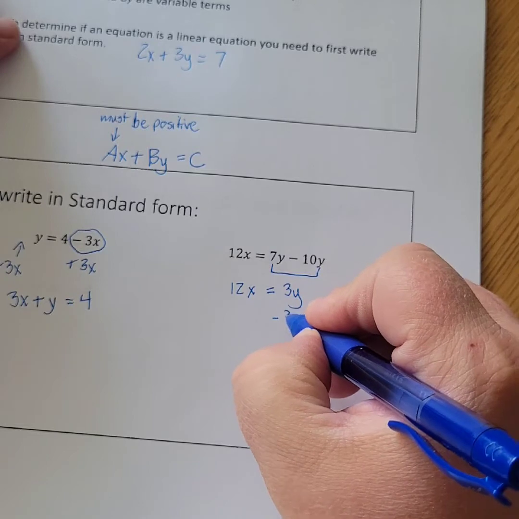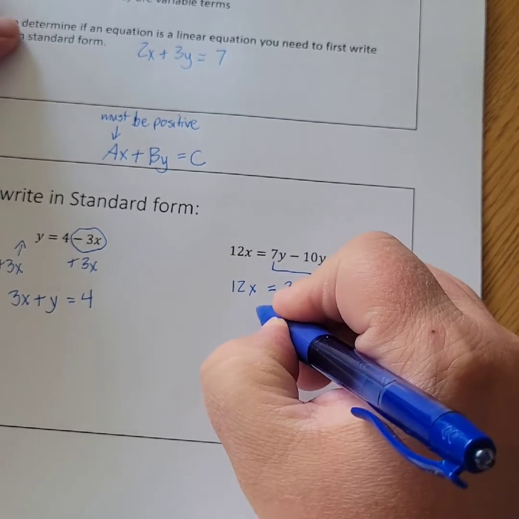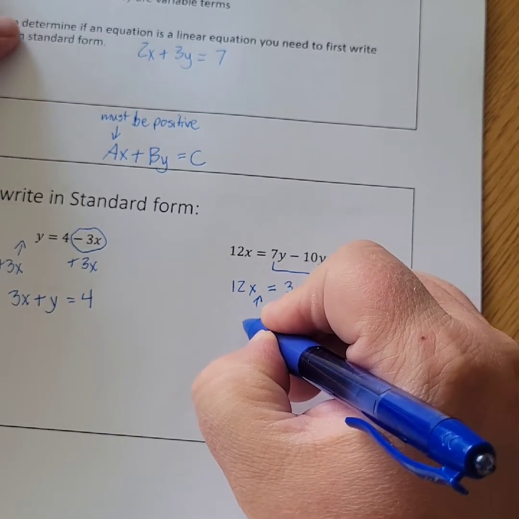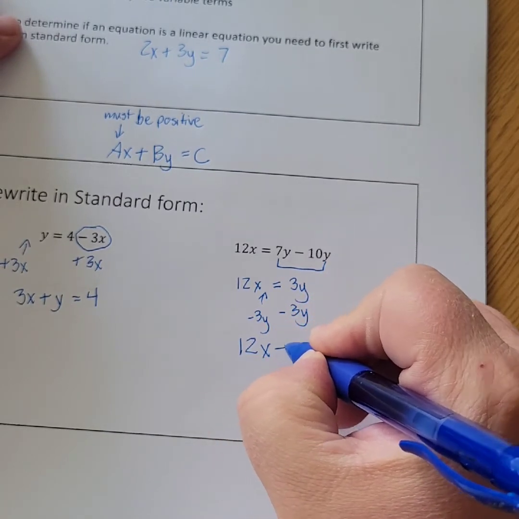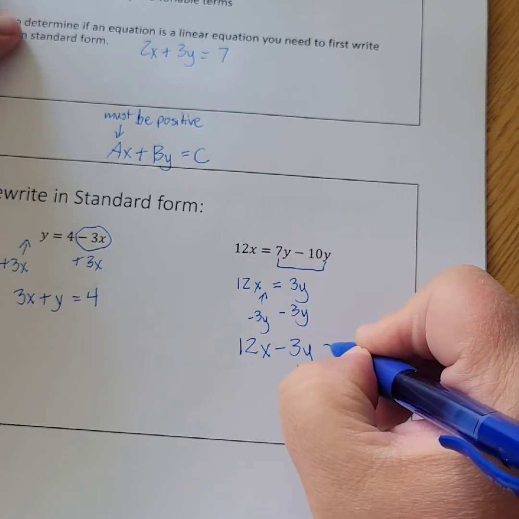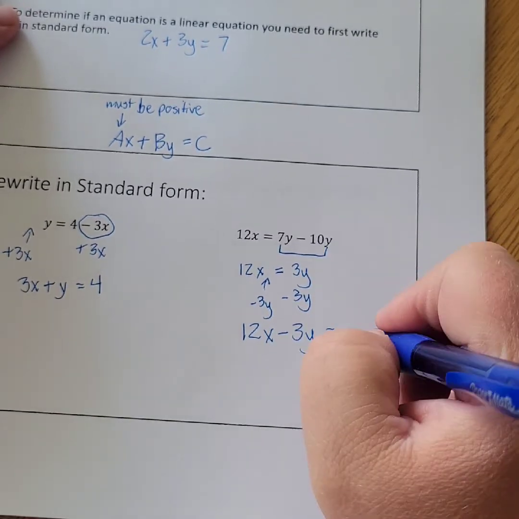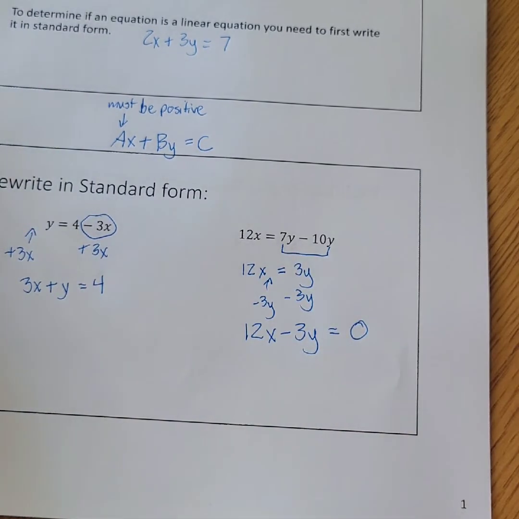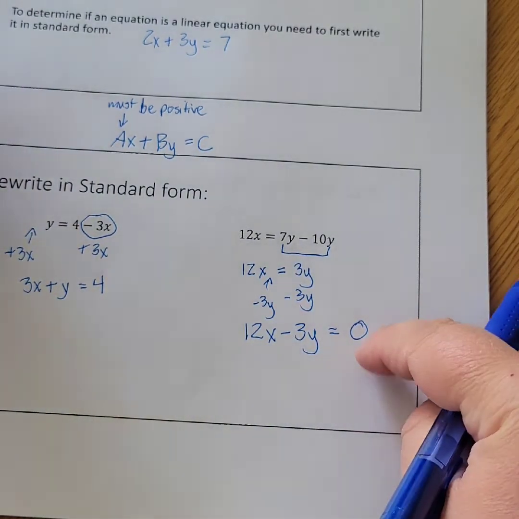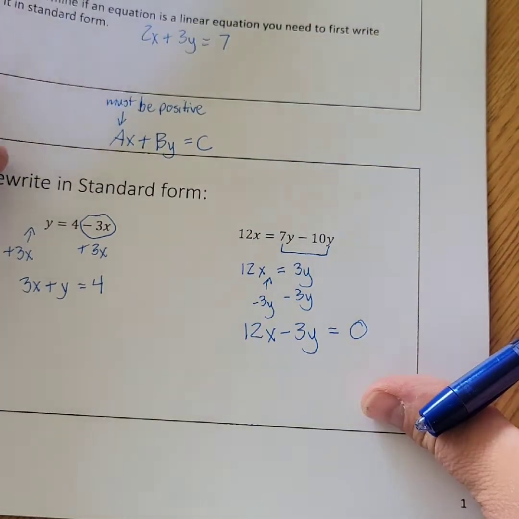So we're going to subtract it and put it right there. So then we have 12x minus 3y. But there's nothing left over here. Well, we can put a 0 because that doesn't change the actual equation. So that is the standard form of this. Okay?